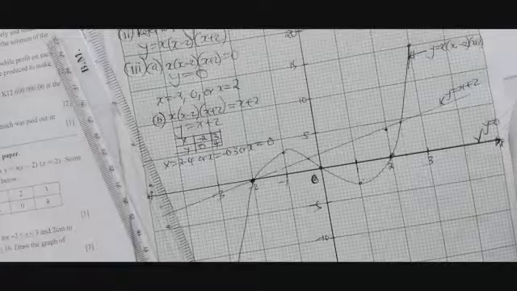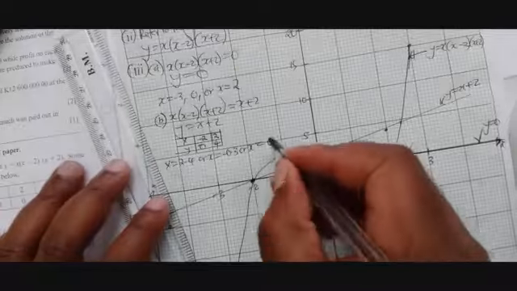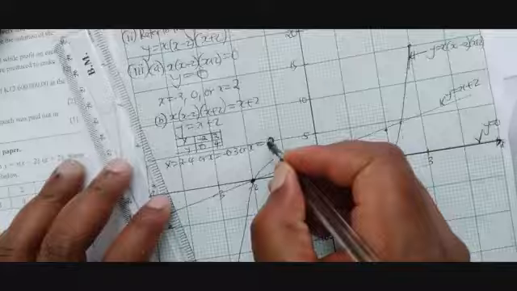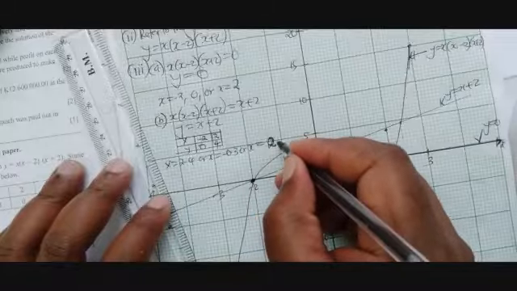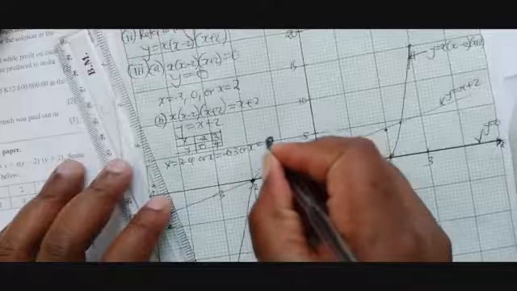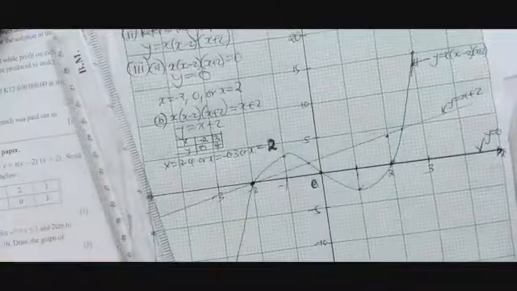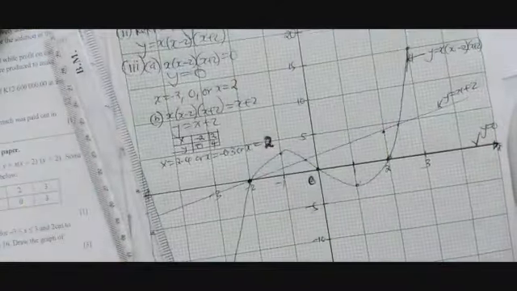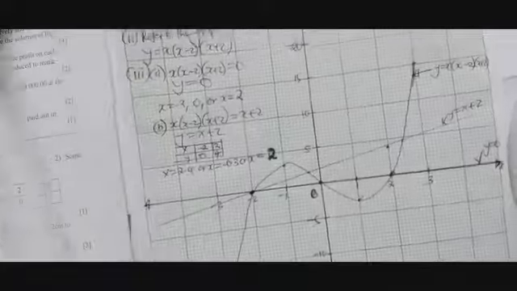Please take note here. x is 2 here. x is 2. It means we are done with this one. Then we go to part B, 12B.